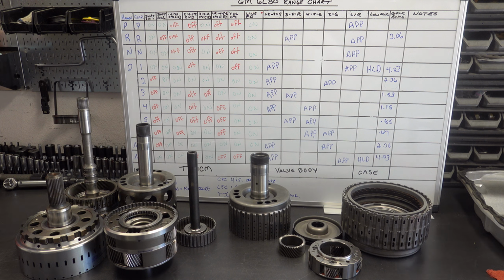In our previous example, we looked at a situation where we had a failure of connective tissue equivalent inside the transmission, namely the low sprag. In this example, we're going to look at the beginnings of failure breakdown in fibrous muscle tissue equivalent, specifically the 3.5R clutch. So in this scenario, we have somebody with an earlier model 6L80E equipped vehicle, let's just say 2007 or 2008.